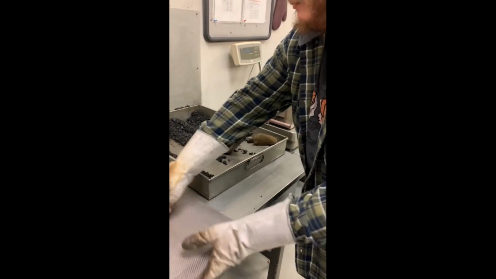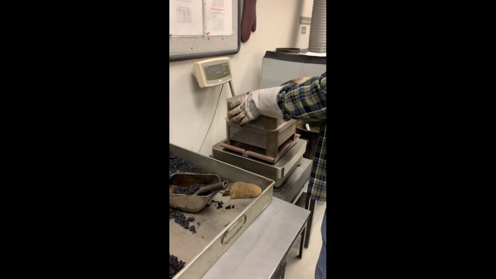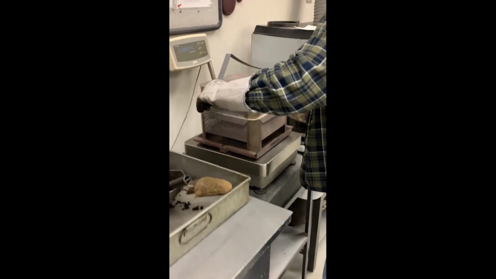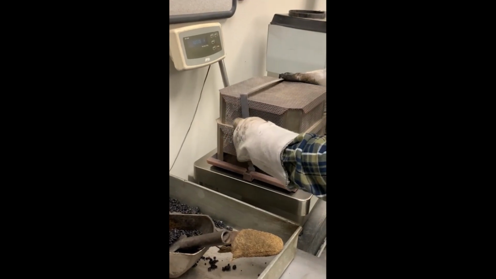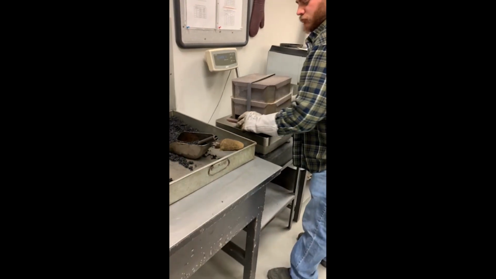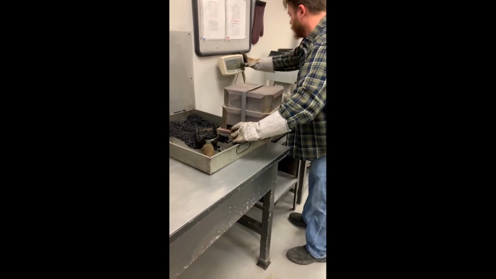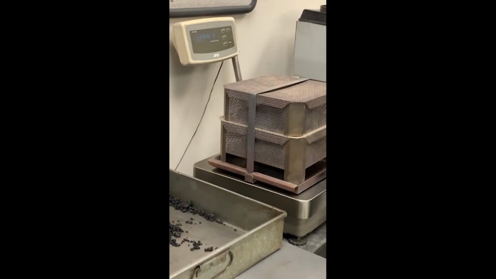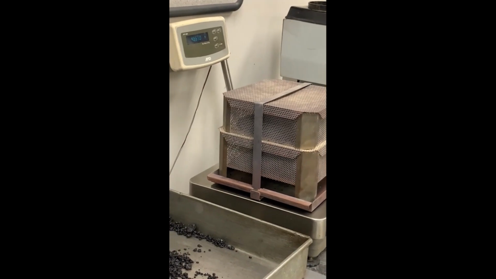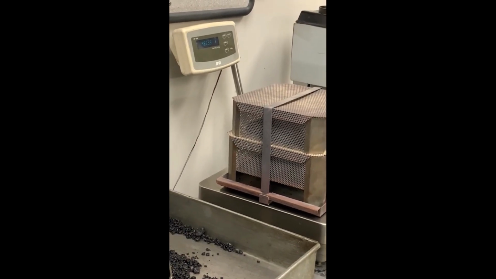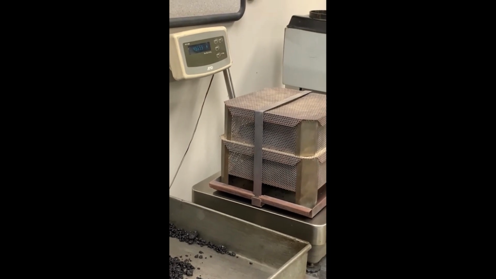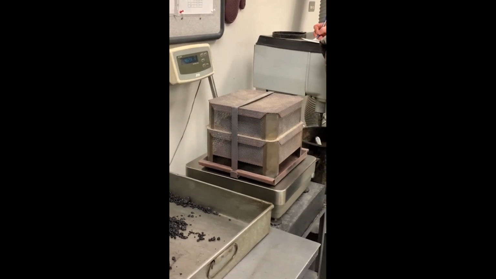After the top half is finished, place the top and the clamp back together. Reset your scale and get the total weight. Now you can subtract the empty basket weight from the total weight to get your sample weight.